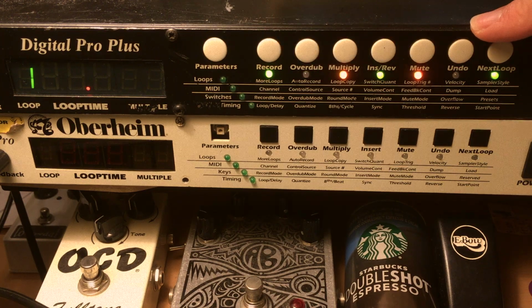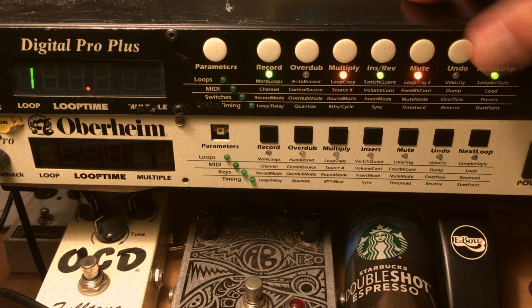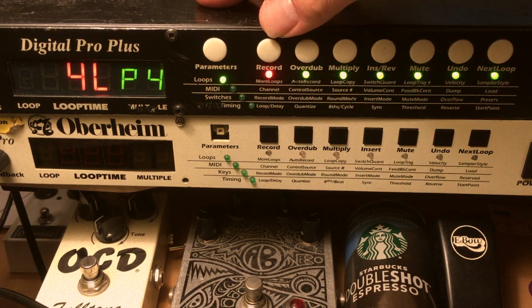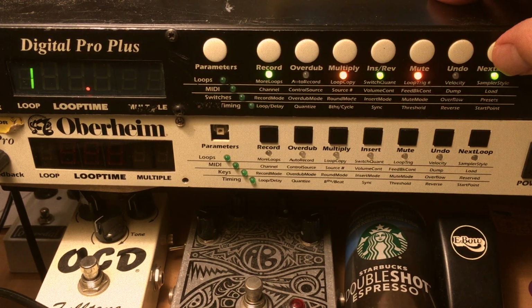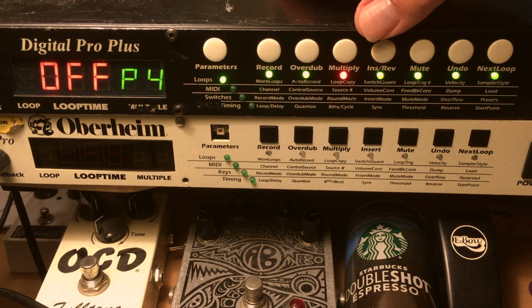Right now, the EDP is in what's called global reset, which means that there are no loops active. I'm using next loop to scroll through the different loops I have. I have the memory divided into 4 different loops. That is, I have more loops set to 4. So right now, as I scroll through them, nothing is happening when I enter a new loop. That's because I don't have the Echoplex configured to do anything. So if loop copy is off, that's going to happen.